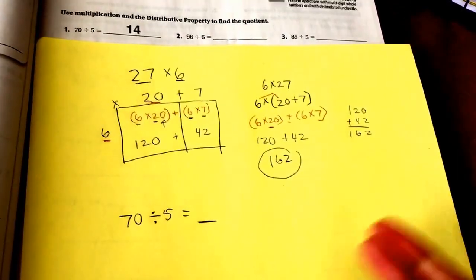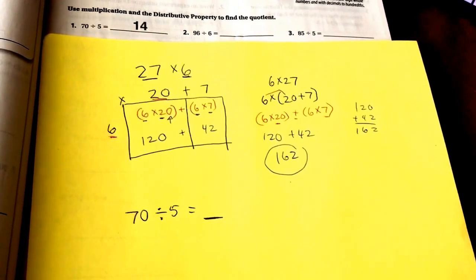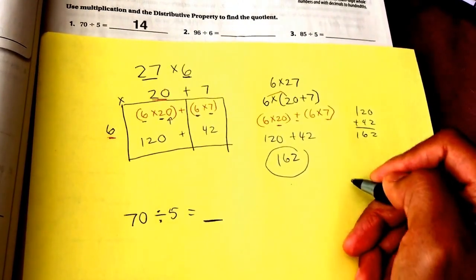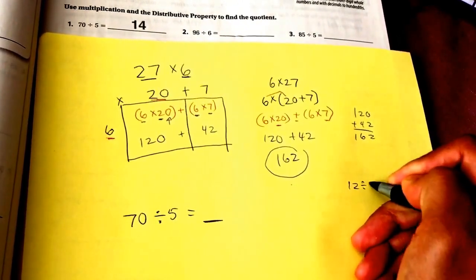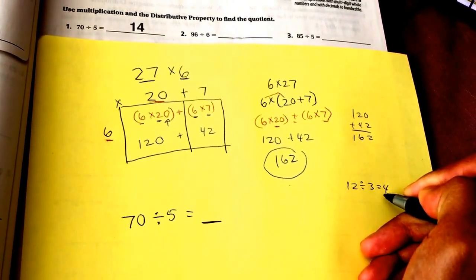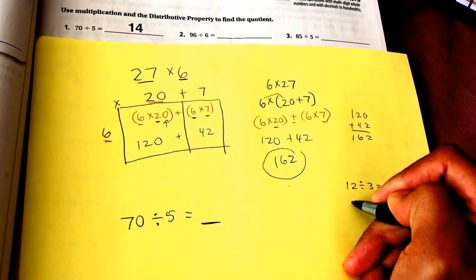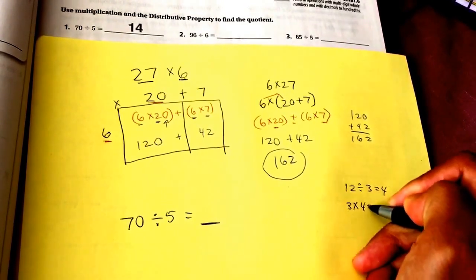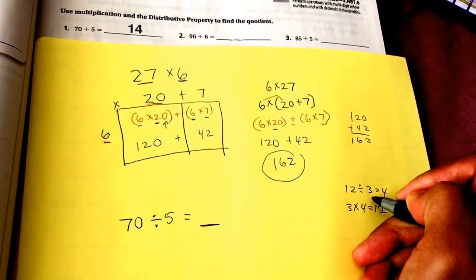Think about division for a second. If we think about division, it's the inverse of multiplication. So if we do 12 divided by 3 equals 4, we can also say 3 times 4 equals 12, correct?